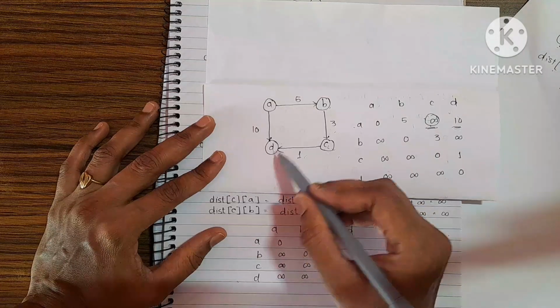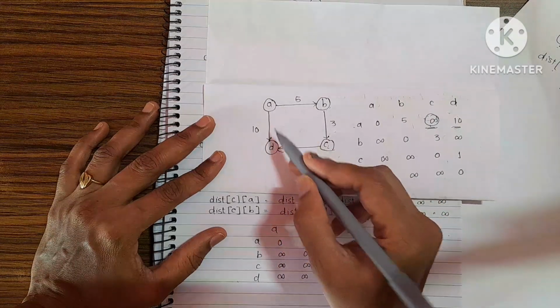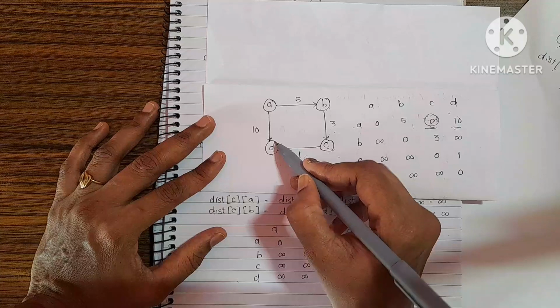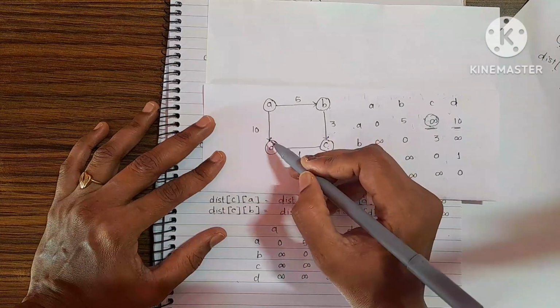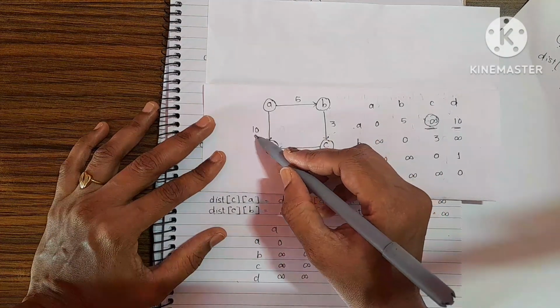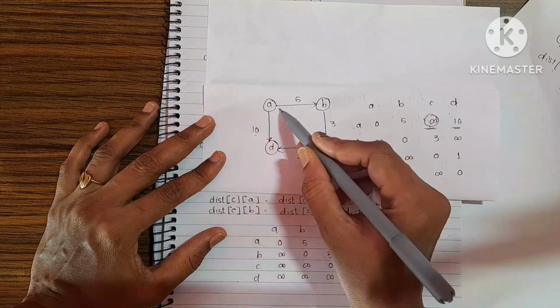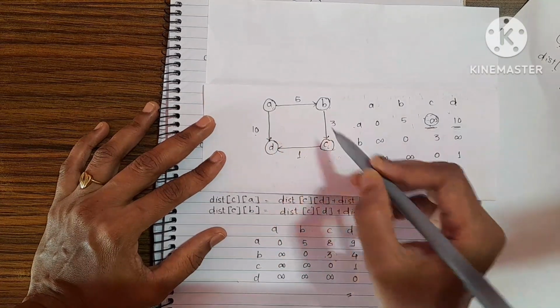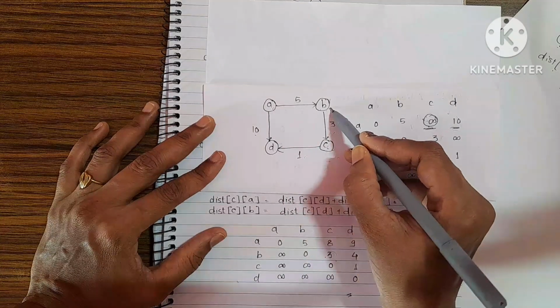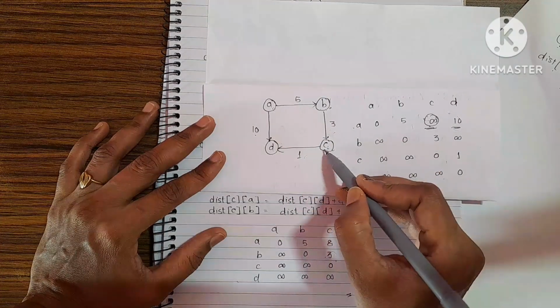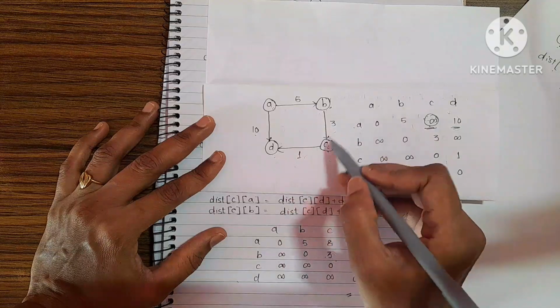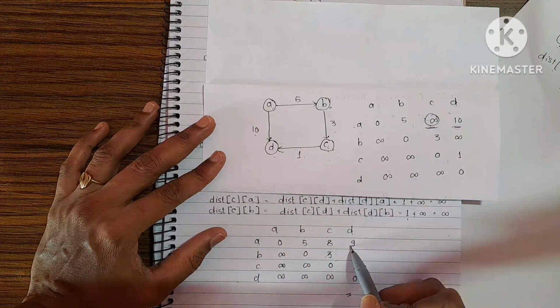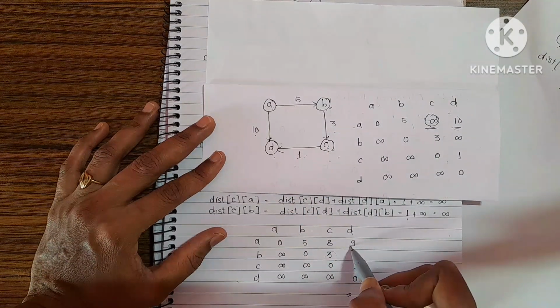If you consider D, the AD direct path is available as an edge exists between these two vertices, but it is of 10 distance, whereas if we go through these nodes, A to B is 5, B to C is 3 and C to D is 1, it results in the 9 distance. So see here, AD is 9.